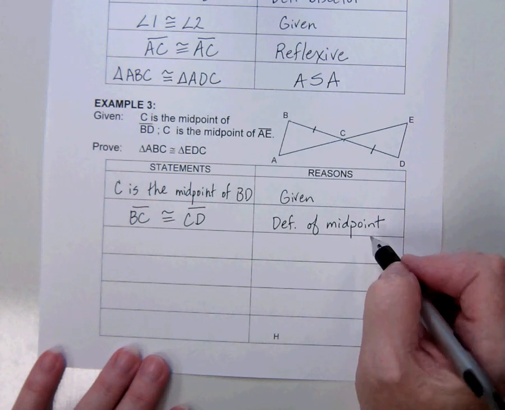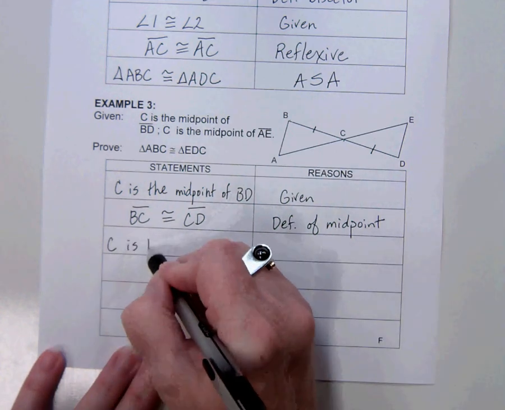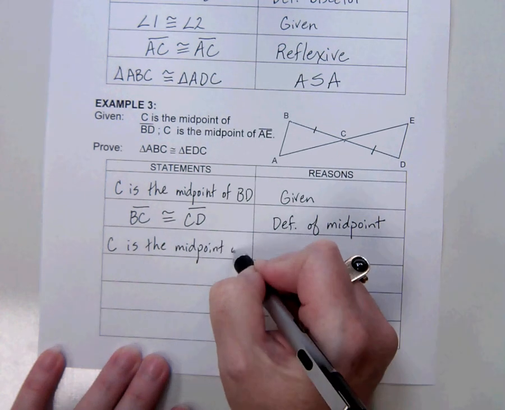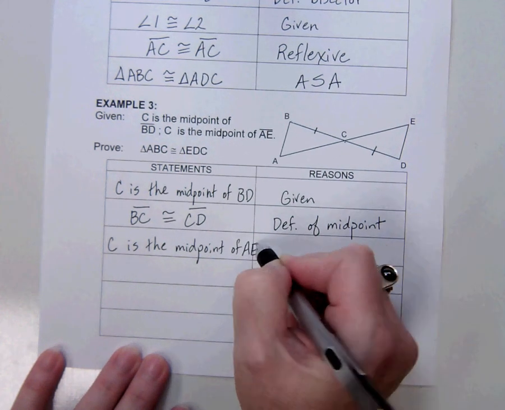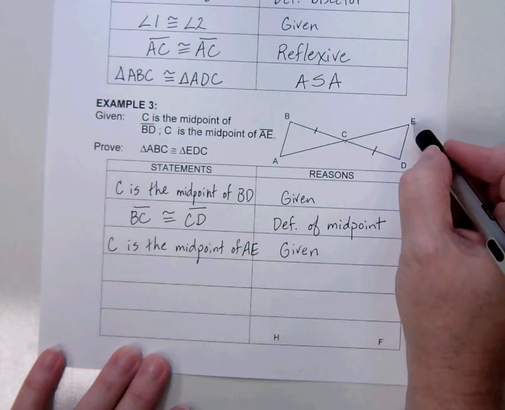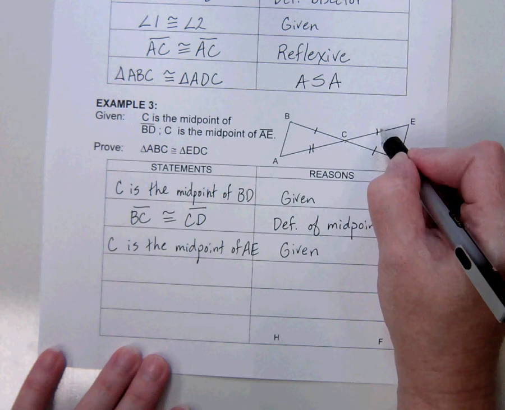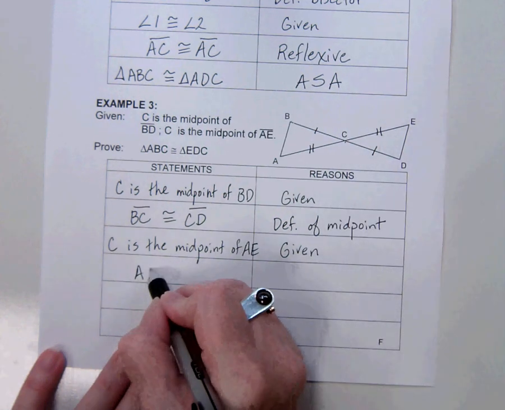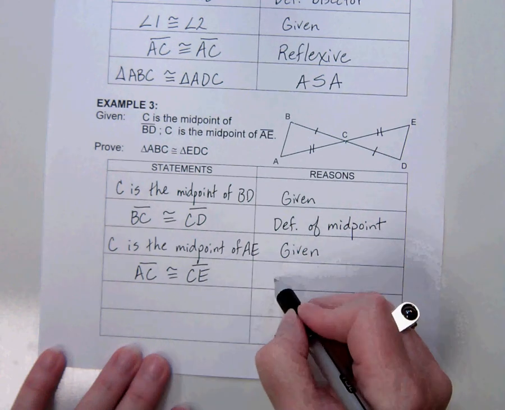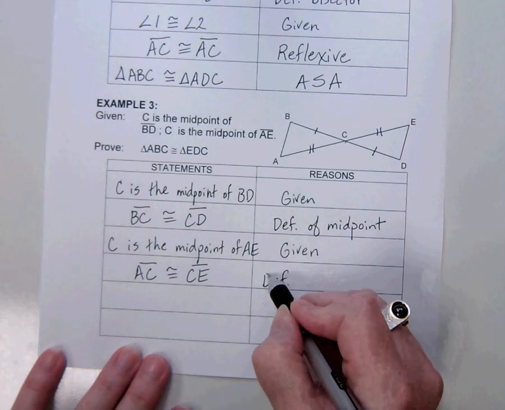Now let's see, C is the midpoint of AE, and that's a given. So on this one, AE is all the way up, so this means if C is in the middle, that AC is congruent to CE. And that's called definition of midpoint too.